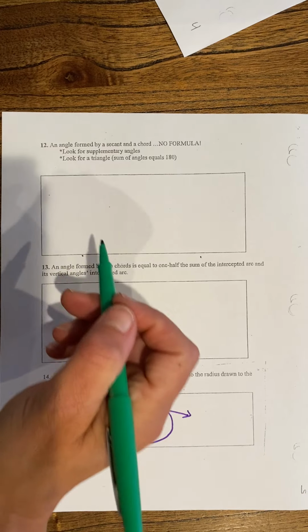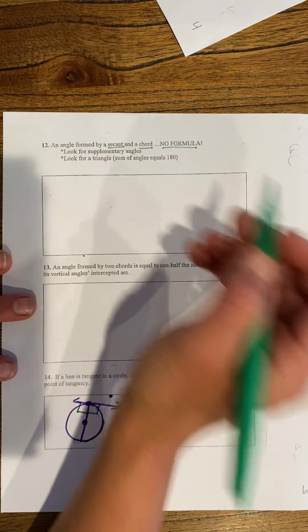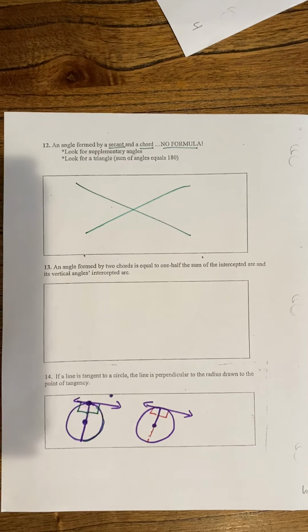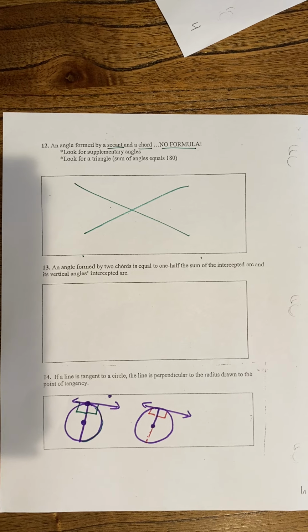Okay, so number 12 is not a theorem. It's just saying that if you have a secant and a chord, there's no formula. So I don't even know why they put this box in here. If there's no formula, there's no picture. So don't even worry about that one.